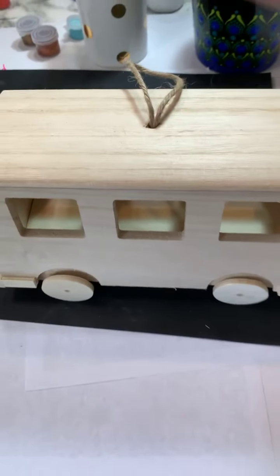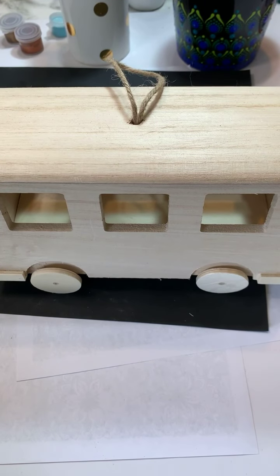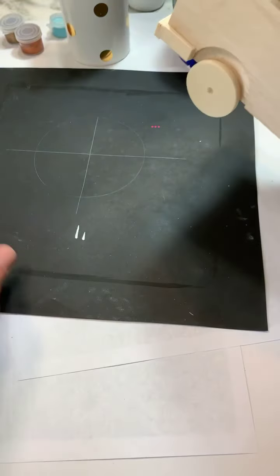When it comes to building these more complex pieces, it really depends on how much of a plan you have. If you have a plan, your guidelines are going to come naturally to you because you're going to know how you want to block it out.